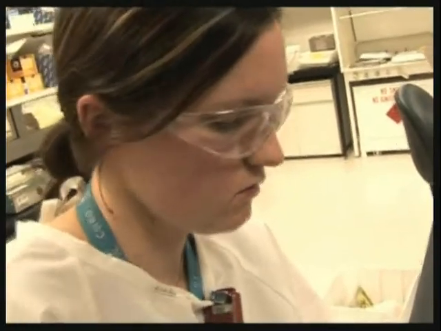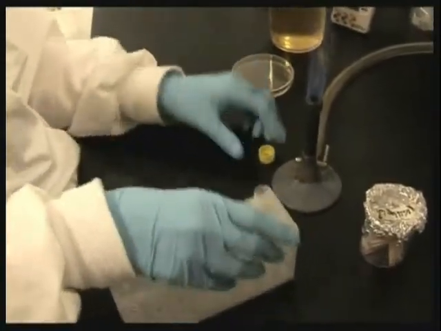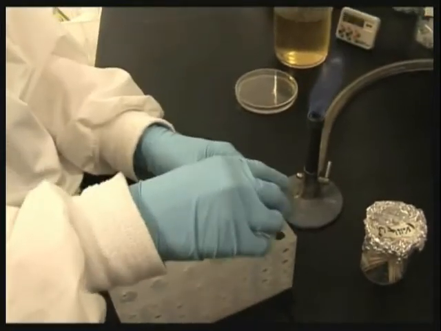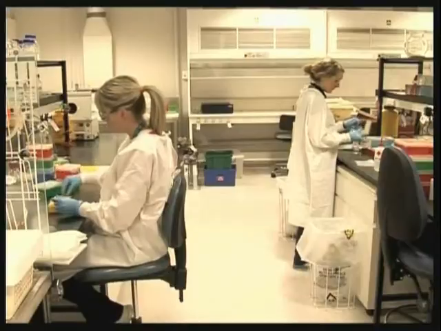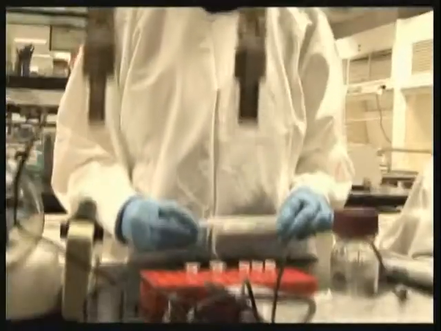So by turning off or silencing a gene within the virus, Kathleen's team is working to prevent the virus from infecting animal cells. They're trying to block the conversion of RNA to protein for a particular gene that the virus needs to infect cells. Right now they're working on protecting chickens, but who knows what kind of vaccines this research might lead to.